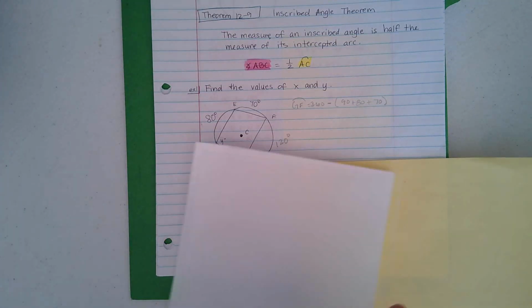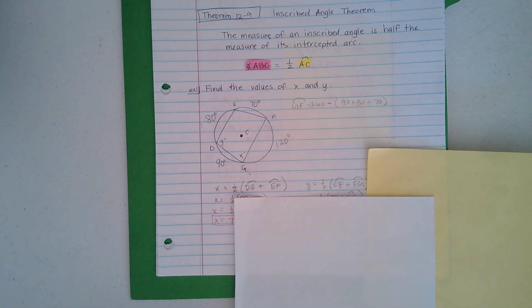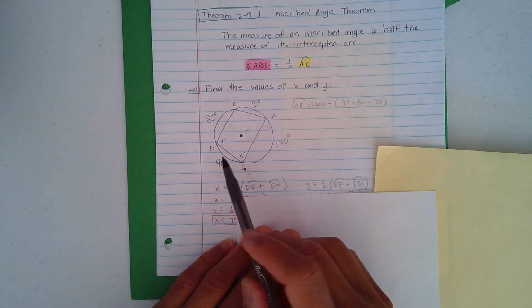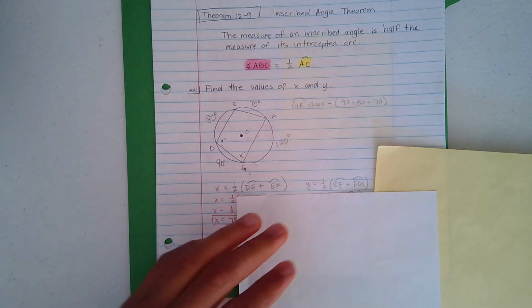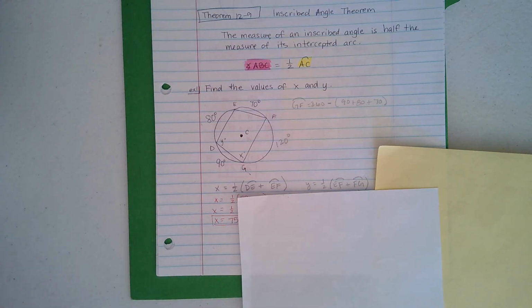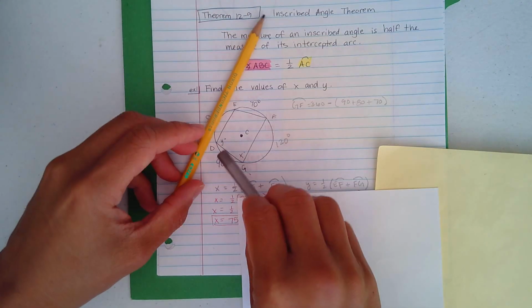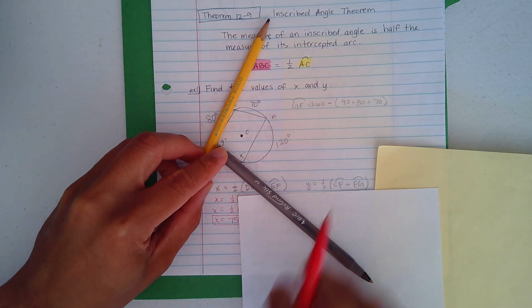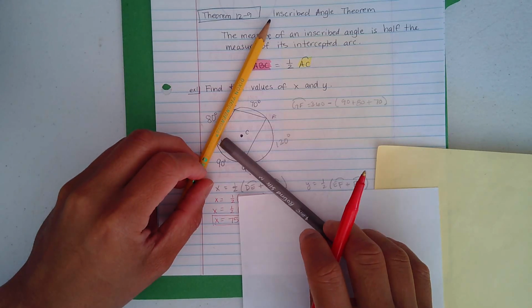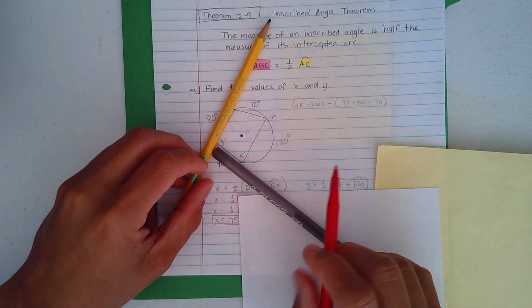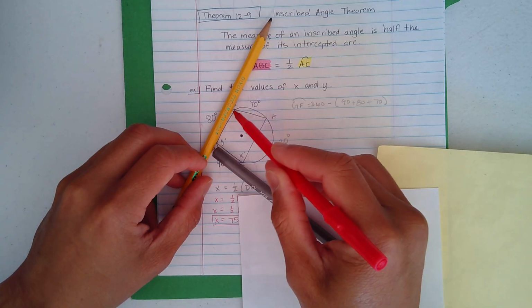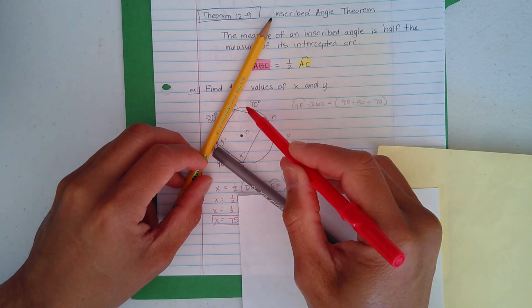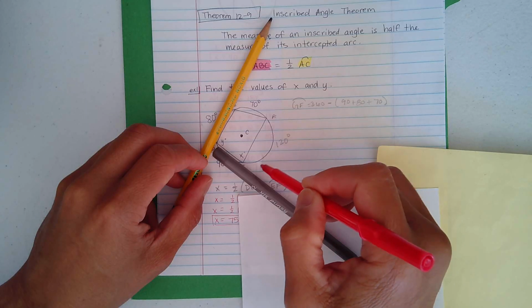Okay, next one is going to be angle y. So to find y, again, let's cover up everything. So this right here, that is angle y. If that's angle y, it's half its intercepting arc. So the intercepting arc is arc EFG.